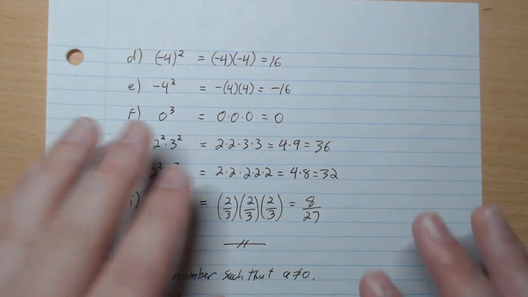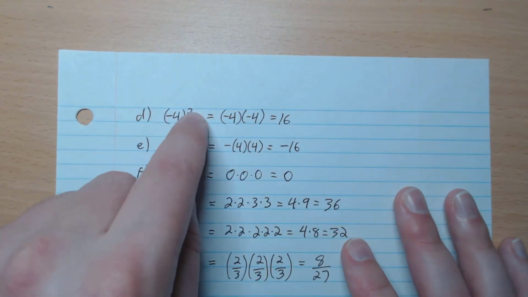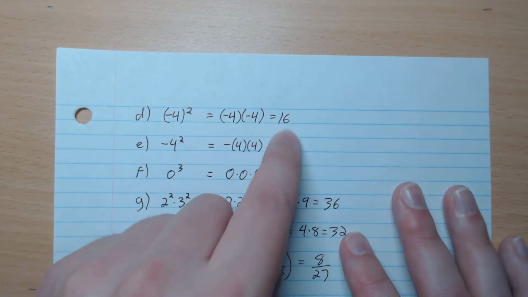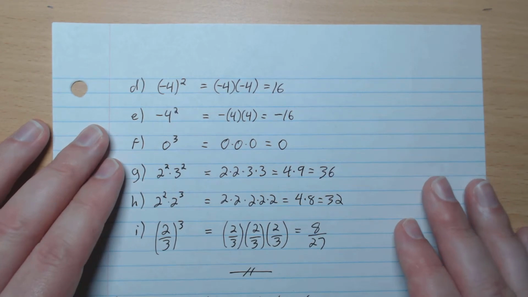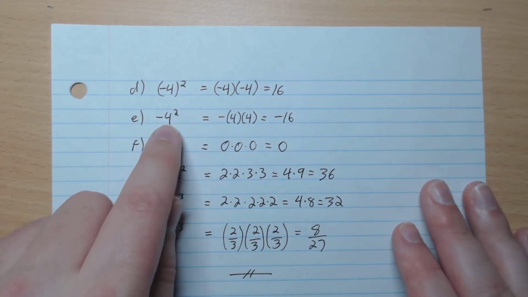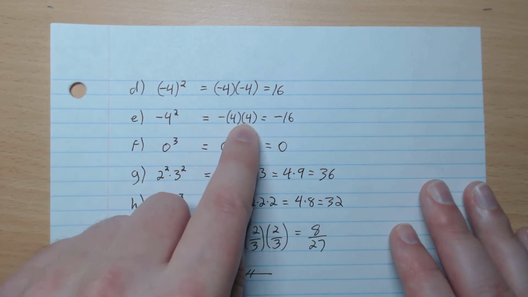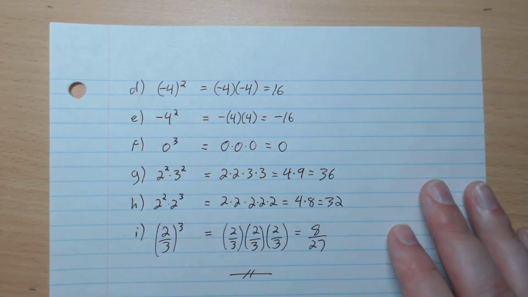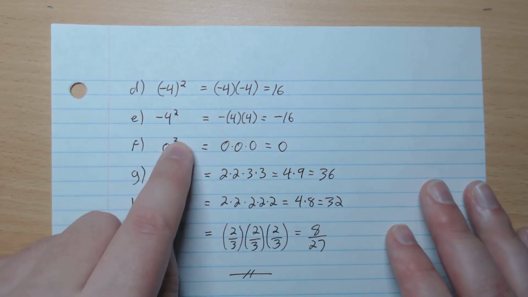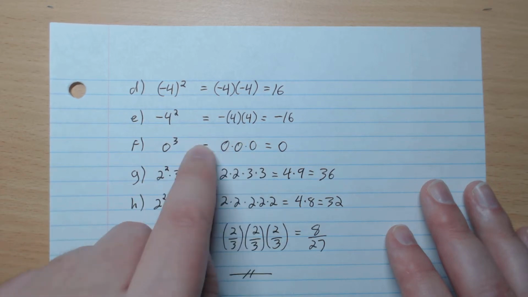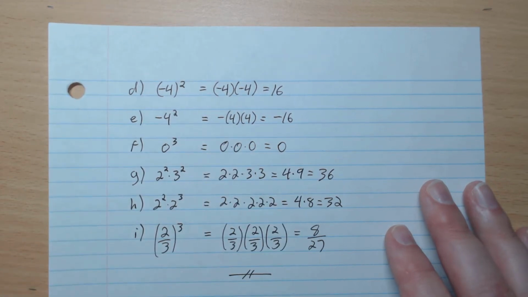Okay, we're back. So here we have all of negative 4 squared. So negative 4 times negative 4 gives 16. Negative 4 squared, where we have just the 4 touching the exponent, so it's negative times 4, which gives negative 16. 0 to the 3 is 0 times 0 times 0. Multiply that, you get 0.